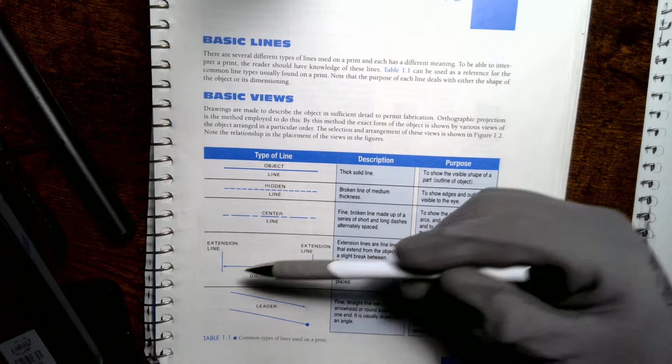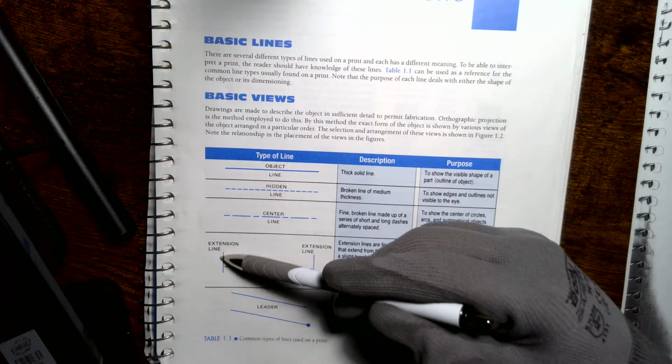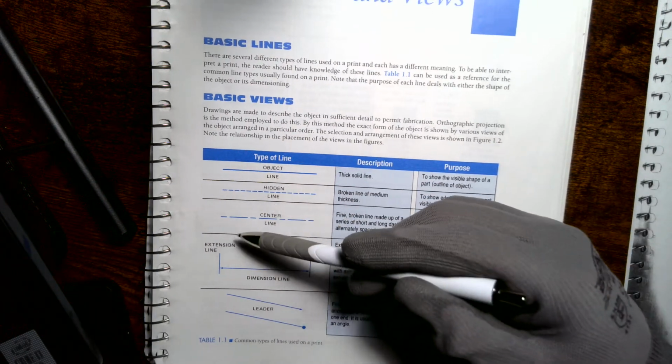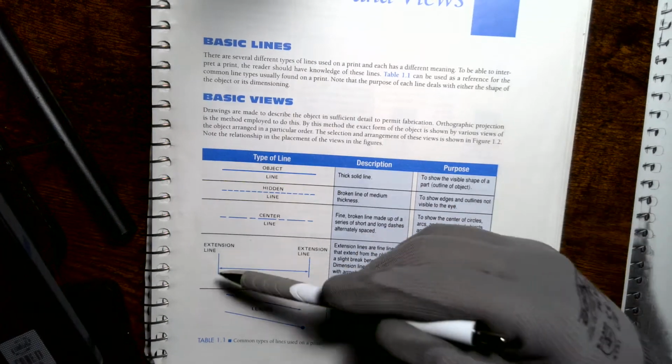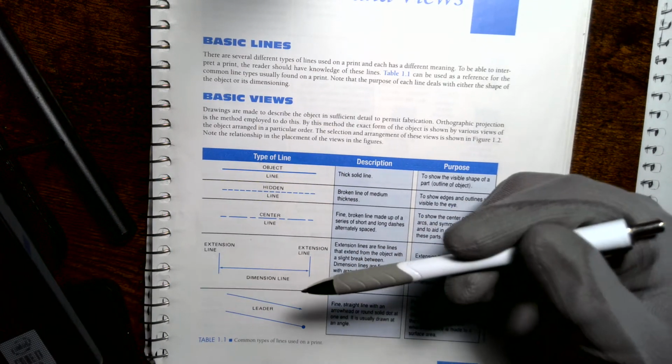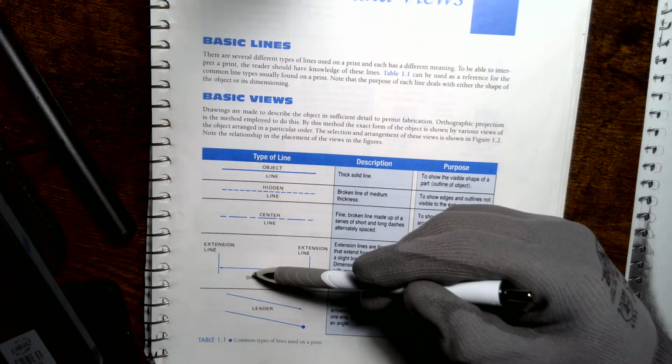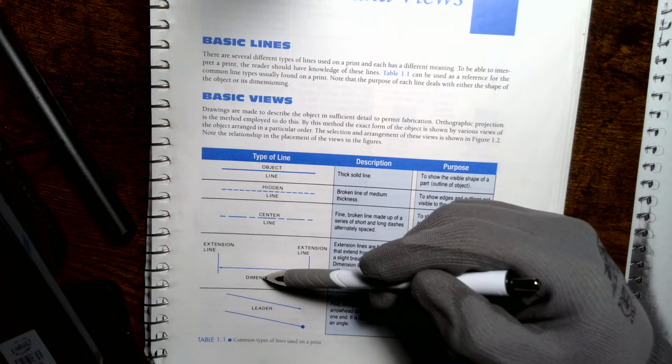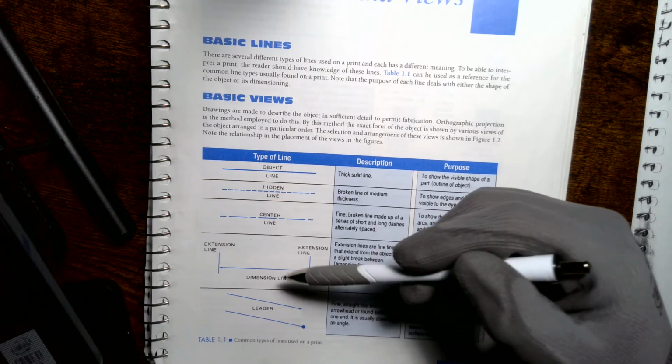You have extension and dimension lines. Your extension lines basically just extend out from the part on the print to give you a better view of your dimension. Okay, your dimension is where your dimension goes. So it could be in inches, feet, centimeters, meters, whatever.